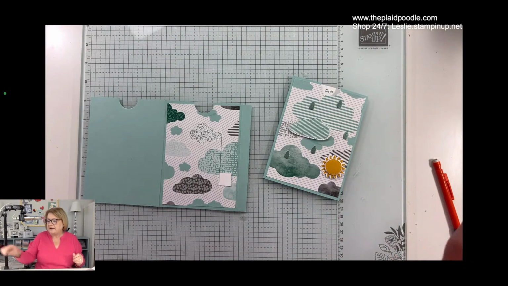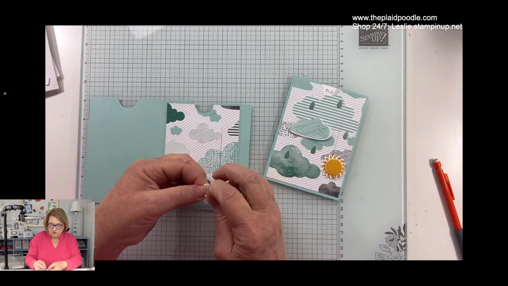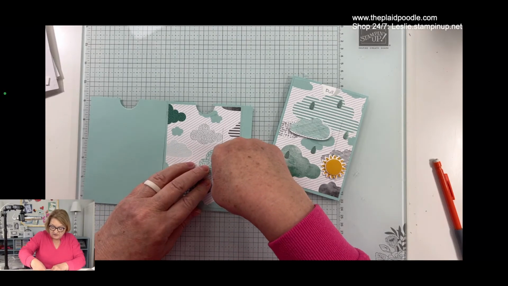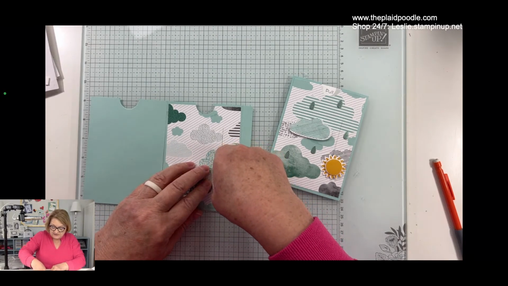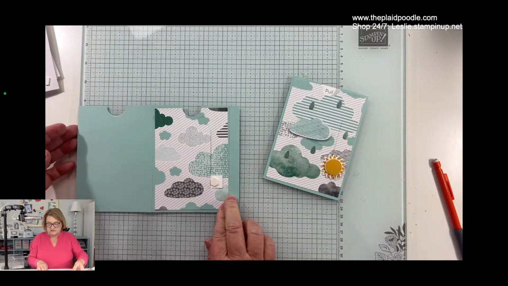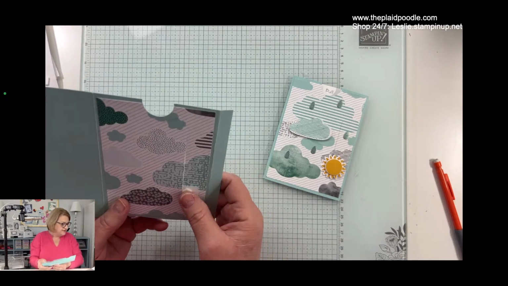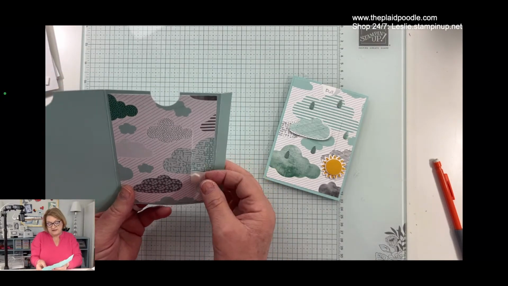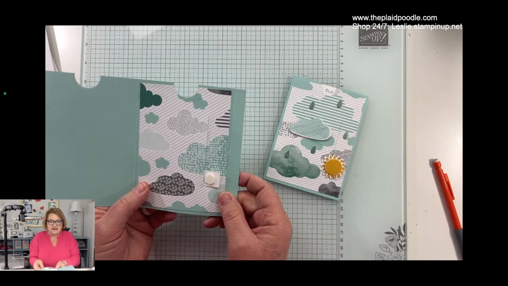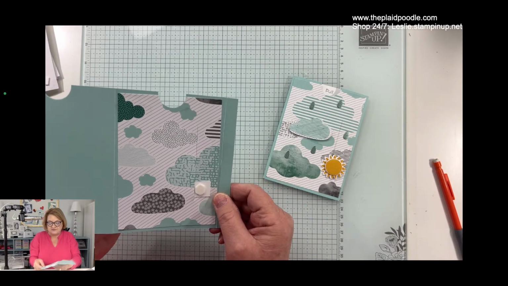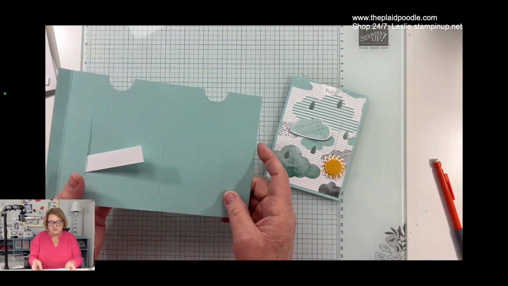And then I'm going to add a dimensional, which is going to kind of hold it. I'm going to leave the paper backing on the top, but it's going to make it so that it's just going to hold it in place for me, if that makes sense. It's really not necessary, but I like that little stop, so my little mechanism doesn't go all the way through.